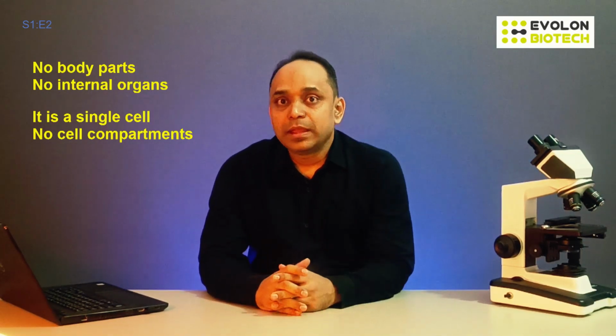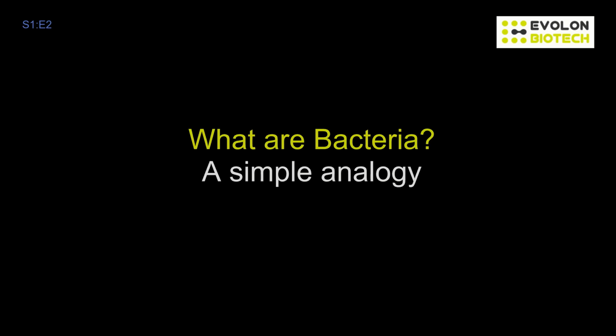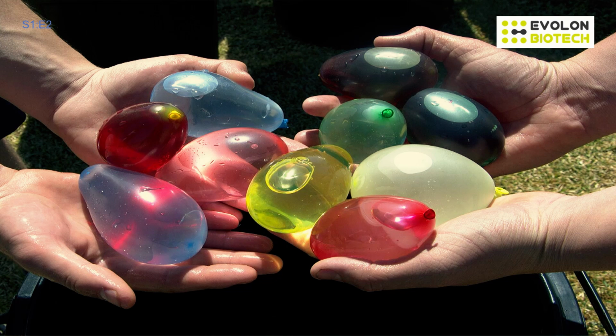A bacterium is a single cell, and even within that cell, there are no compartments. There is no nucleus, no Golgi body, no mitochondria, nothing. Without going too much into biological terms like prokaryotes and eukaryotes, let me explain what a bacteria is in a very simple way. Have you seen these water filled balloons that we throw at each other during Holi?